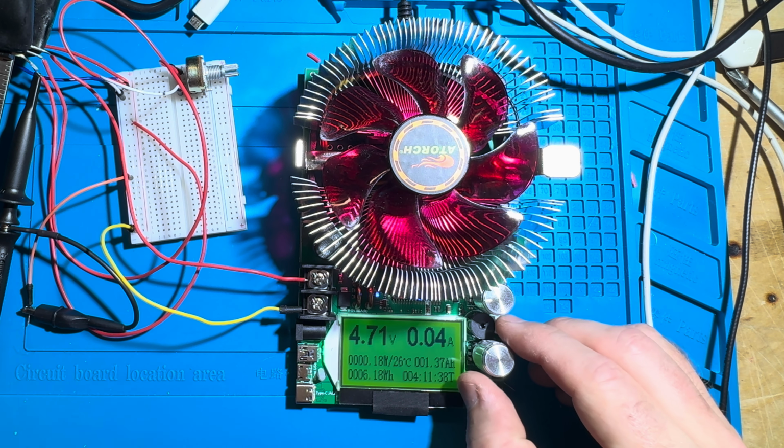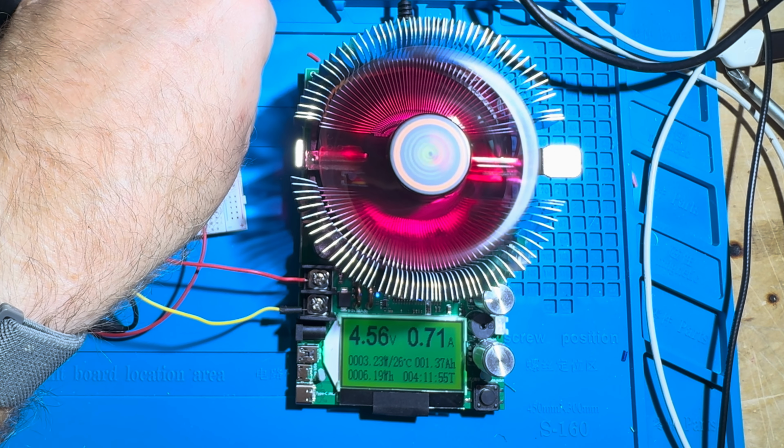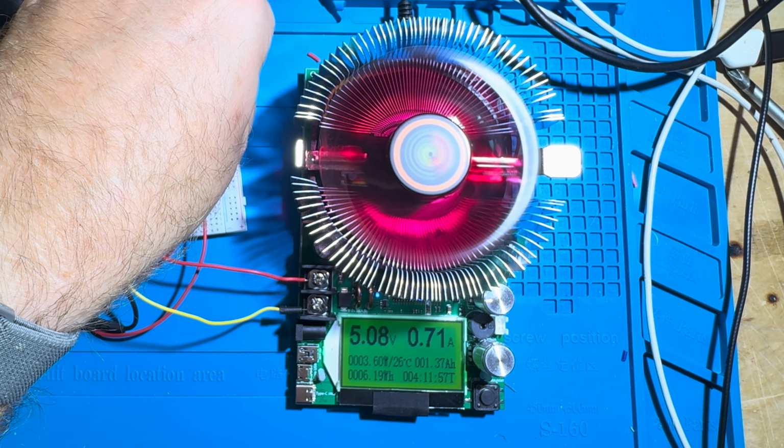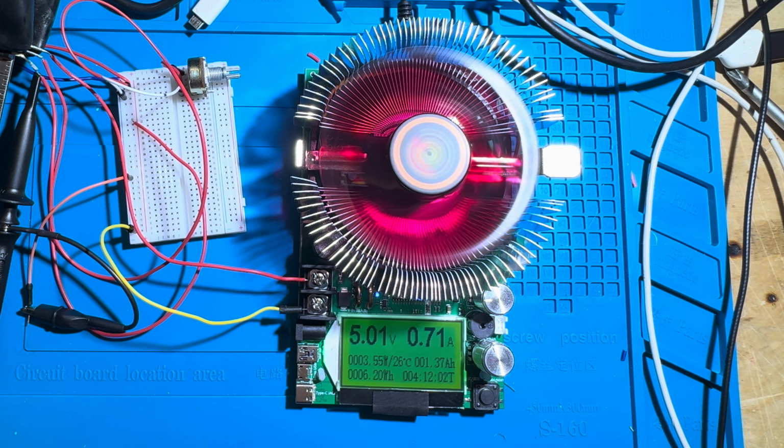Now, if I turn this way up, let's put it at 710 milliamps, and I get this back up to my 5 volts here. I've got 9.2 volts.